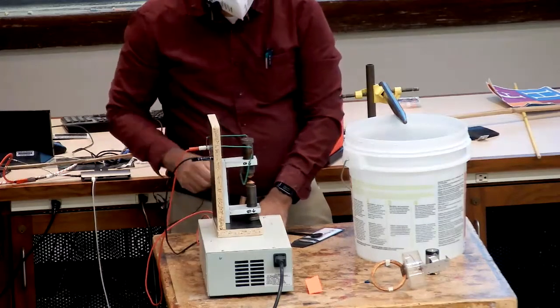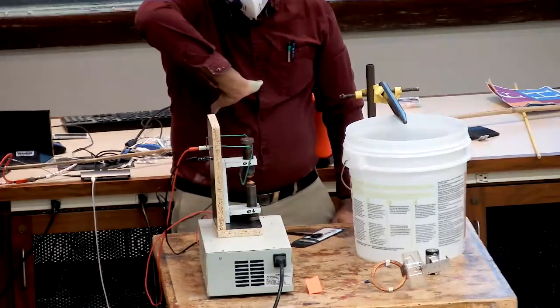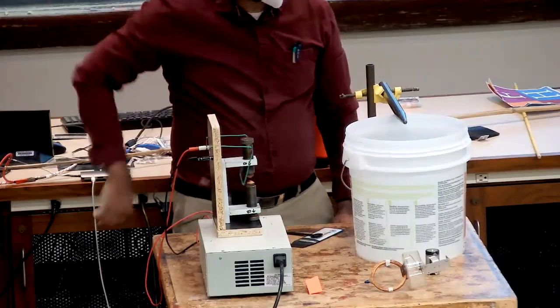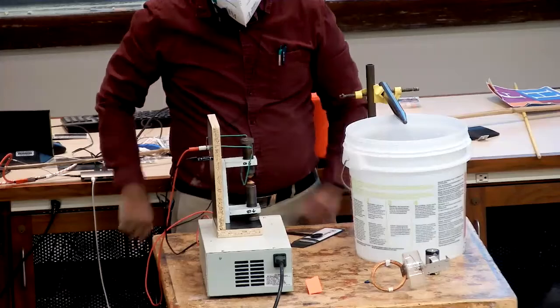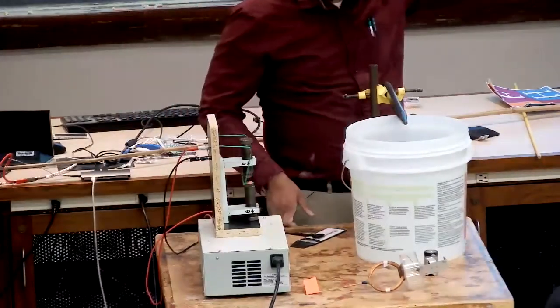So now the current is coming towards me, so I would do current towards me, field downward, force this way. Just another illustration of the same thing.